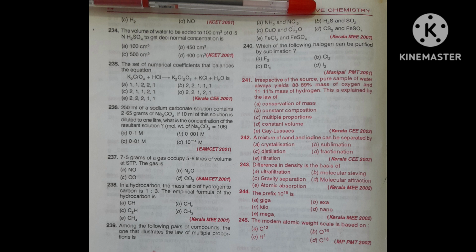Its correct answer: you have to tell the basis of differences in density. Difference in density is the basis of, first, ultrafiltration, second, molecular sieving, third, gravity separation, fourth, molecular attraction, fifth, atomic absorption.